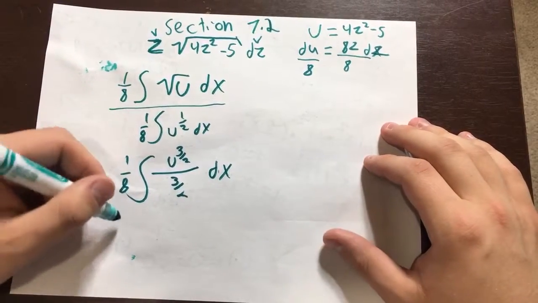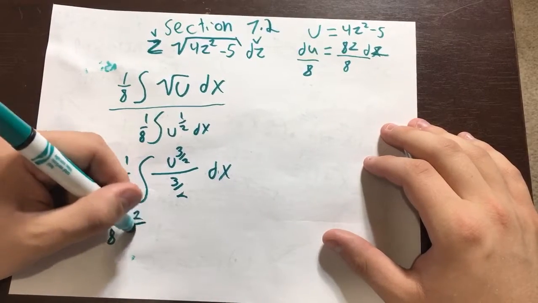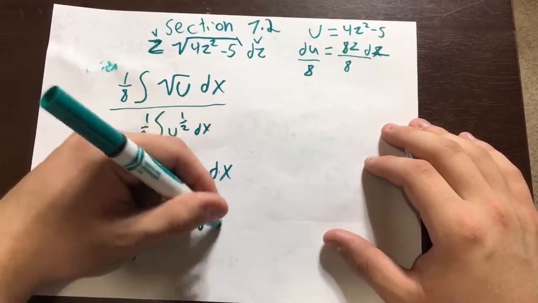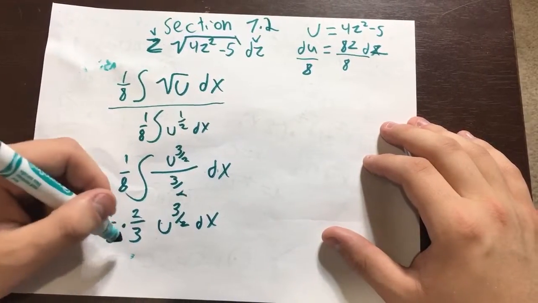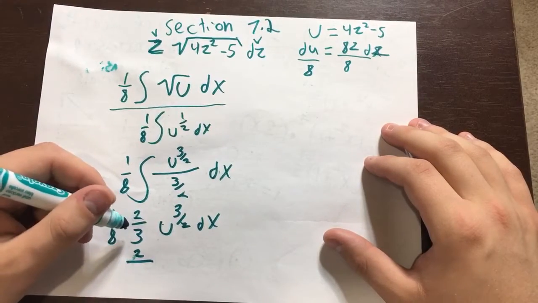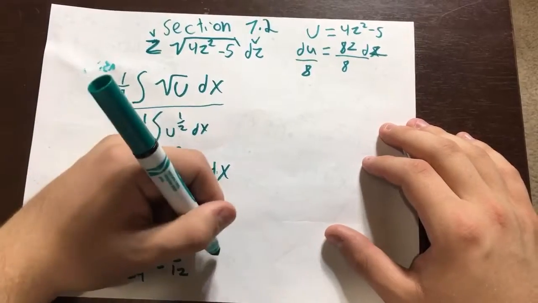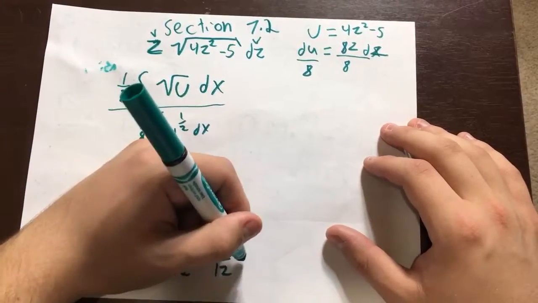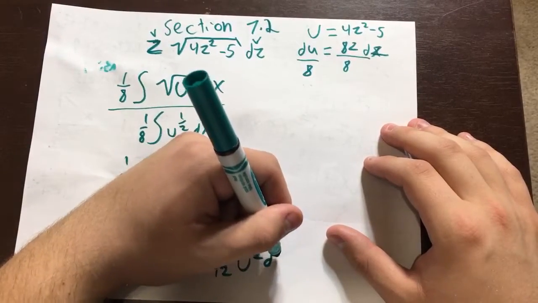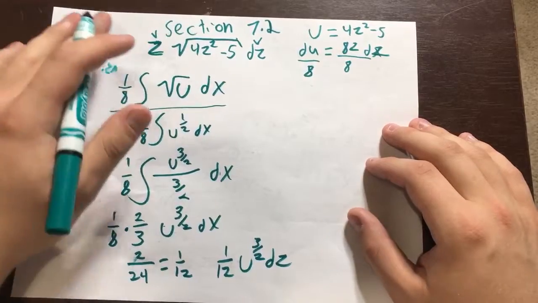Now that we have this, we can put it in simplest form. It's going to be 1/8 times 2/3 u to the 3/2. So 1 times 2 is 2, and 8 times 3 is 24. 2/24 equals 1/12. So we're going to have 1/12 u to the 3/2 dz. I keep changing from dx to dz, but it's the exact same thing, don't worry about it.